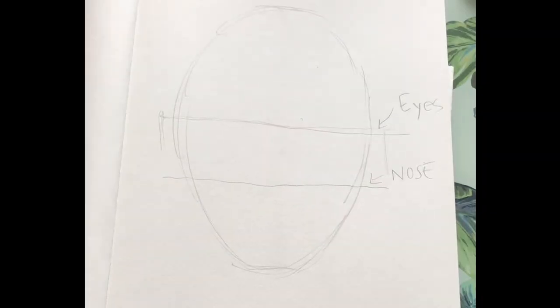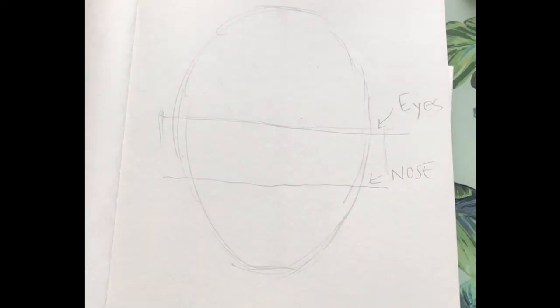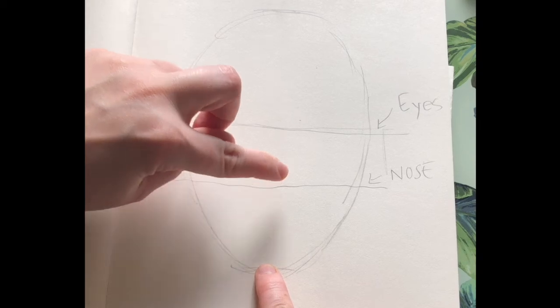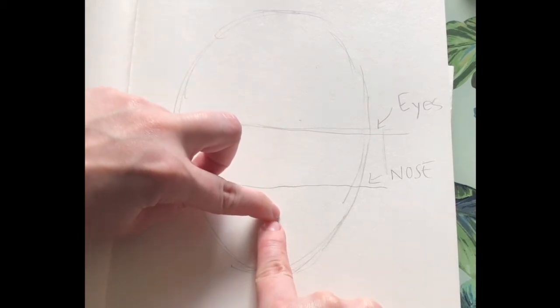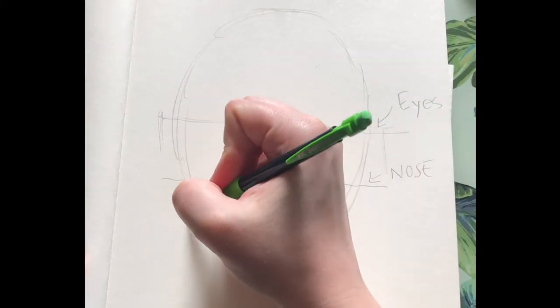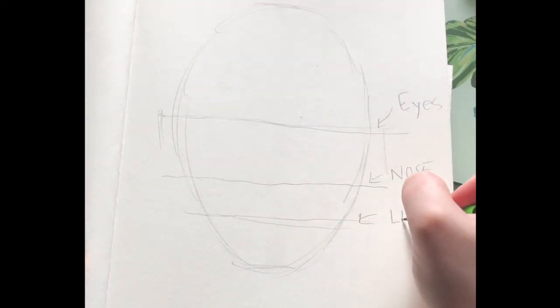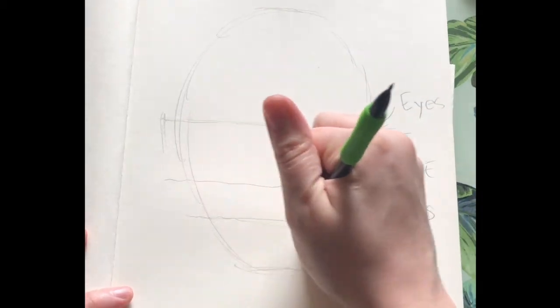Okay, so now we're going to find out where our lips are. Now, we have been doing halfway, but if you think about it, you have a small gap between your nose and your lips, that little cleft right there, the little divot in between where your nose and your lips are. So they're not exactly halfway. So I am going to find halfway between my nose and my chin. I'm going to meet at the middle. So it's right about here. And I'm just going to go up just a little bit. And that's where my lips are going to be. And so I'm going to draw my arrow, labeling it so I know.